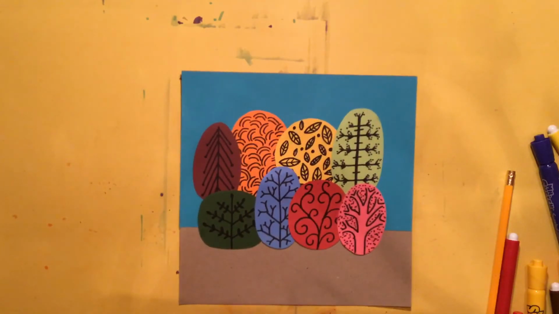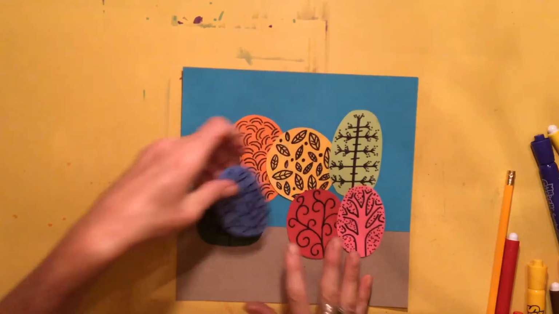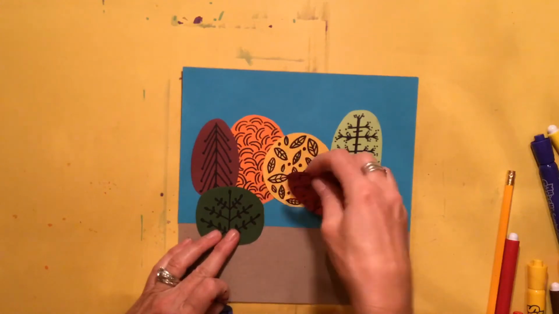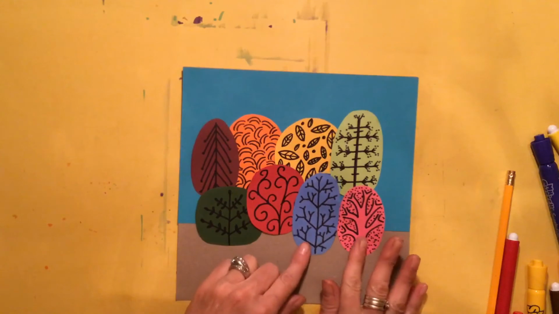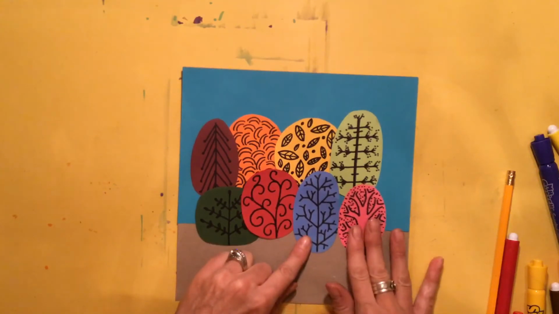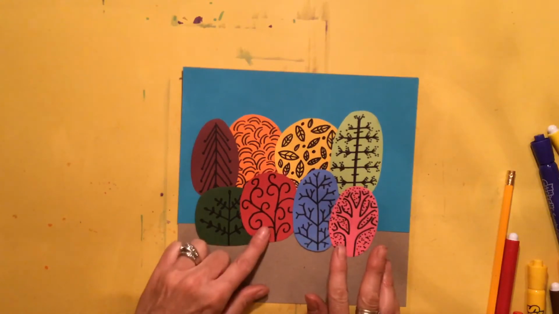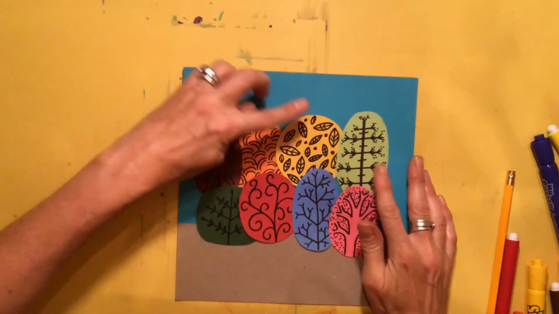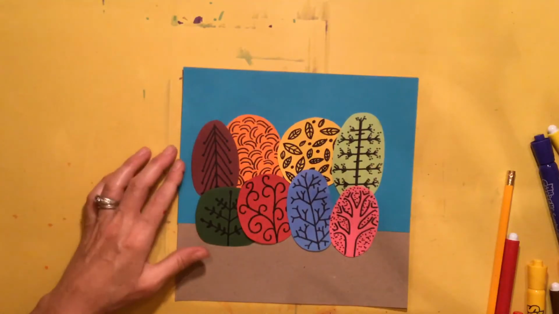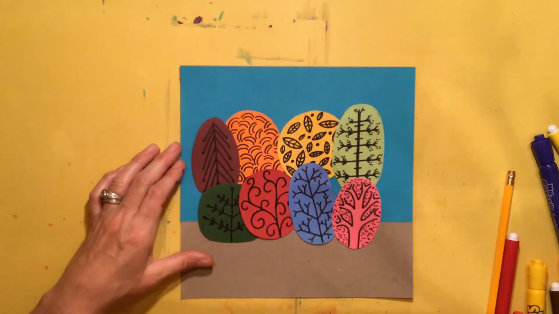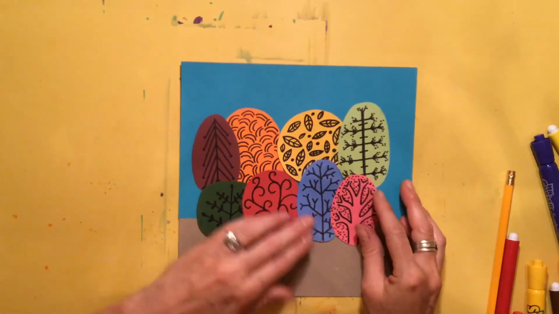And then if you don't like it, you can say, well, what if I move this guy up here and this guy down here? Do I like that any better? What if this one overlaps that one? Once you get it how you like it, then we're going to glue it down. This shifted a little bit, but that's okay.